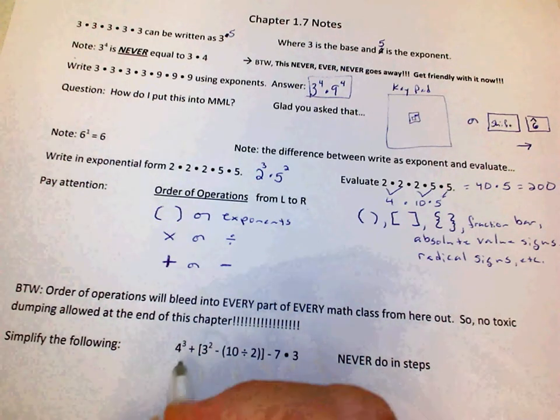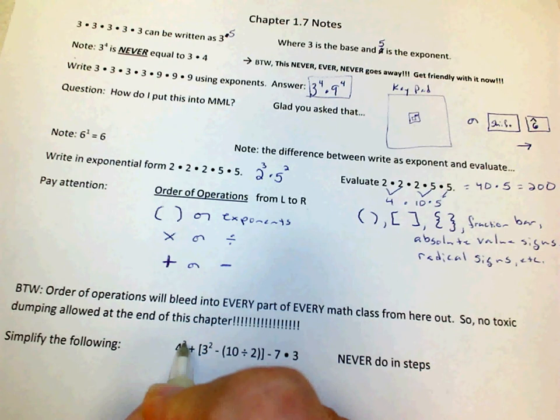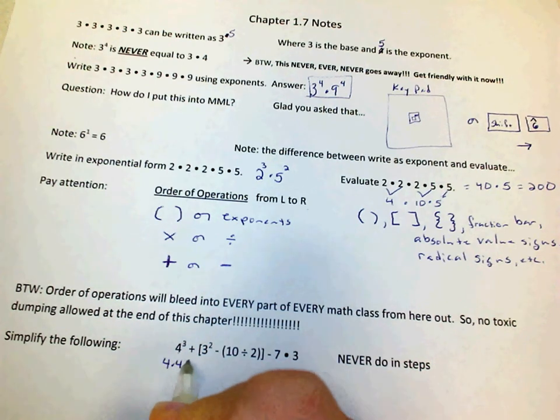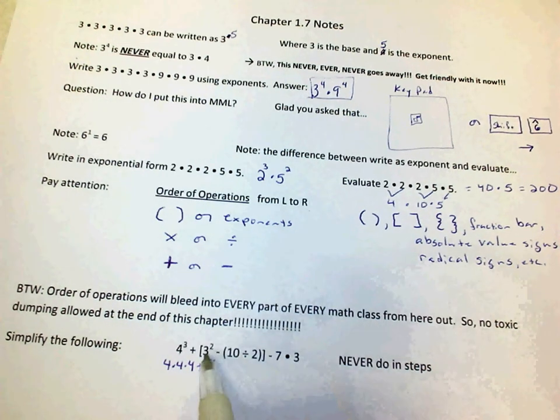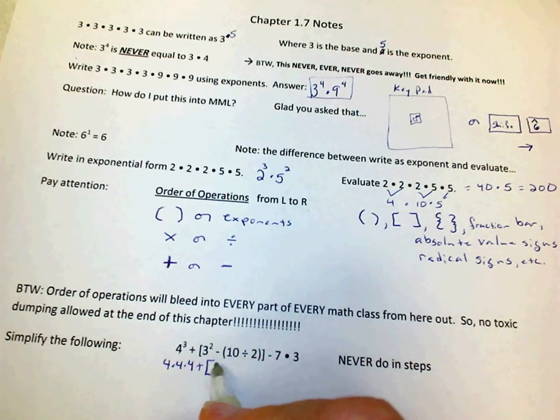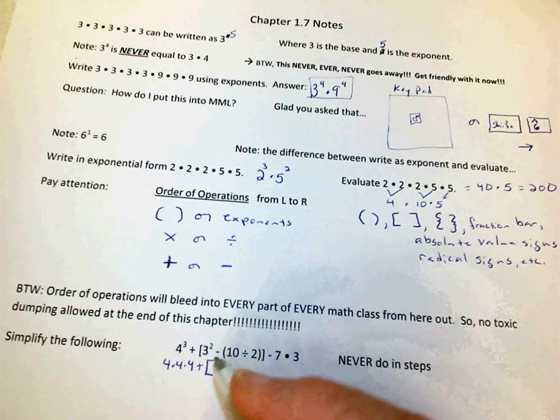So, 4 to the third power, just like we learned above, is 4 times 4 times 4. And then plus, and I'm going to put my bracket down. 3 squared is 3 times 3 minus, okay?